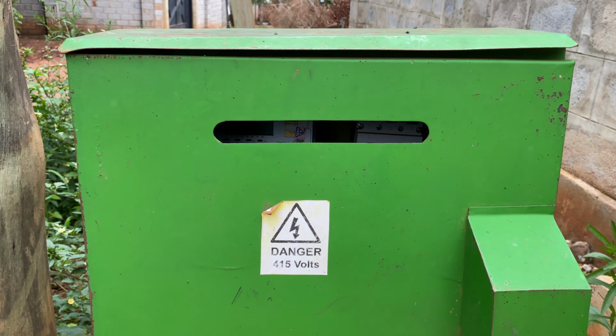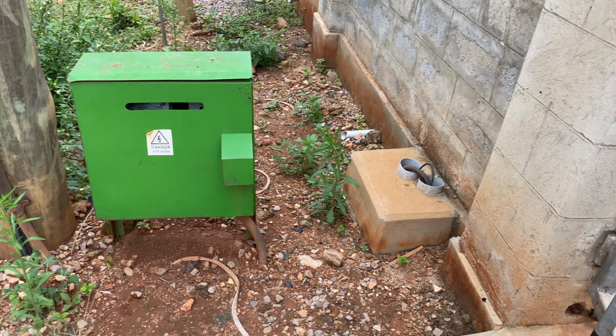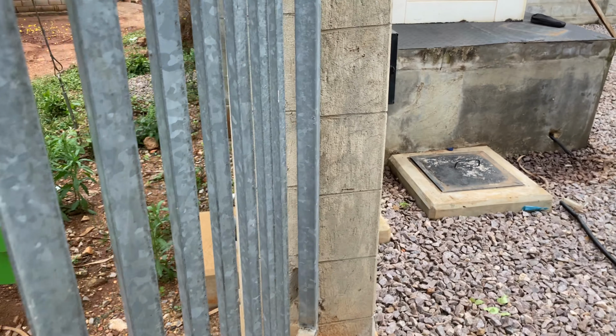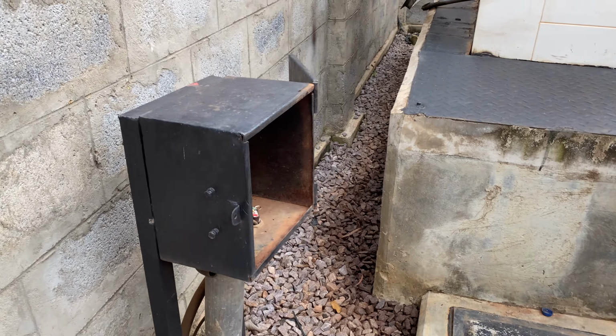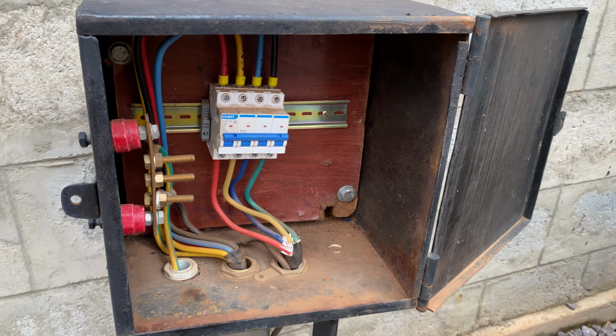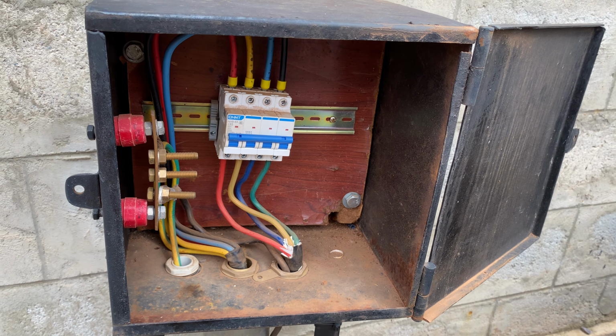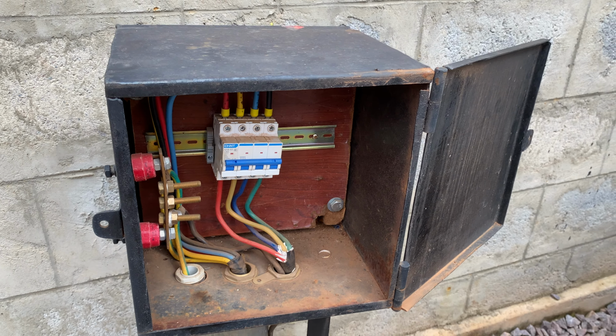As you see, the meter is for metering, and from the meter box that same power comes to the isolation box. This isolation box, as you see, has a circuit breaker. It is for protection, and from the isolation box it always comes to generator ATS, but in this case they did not connect it to the generator ATS.